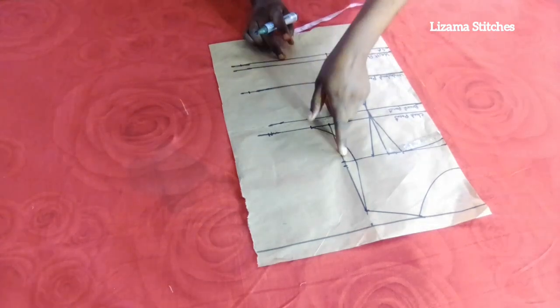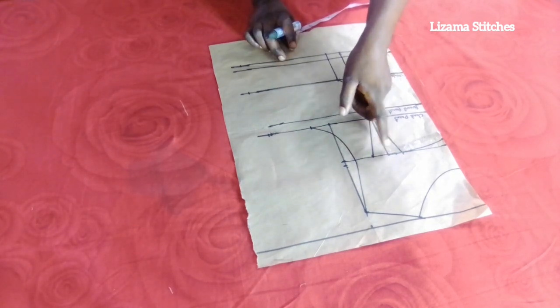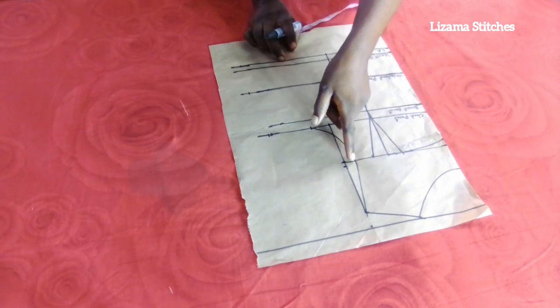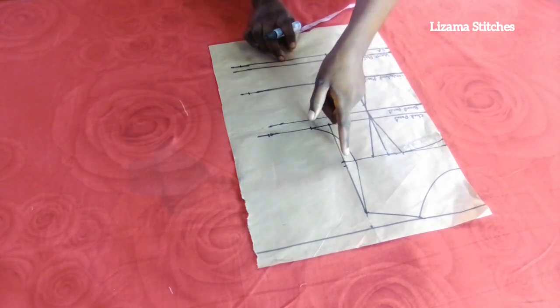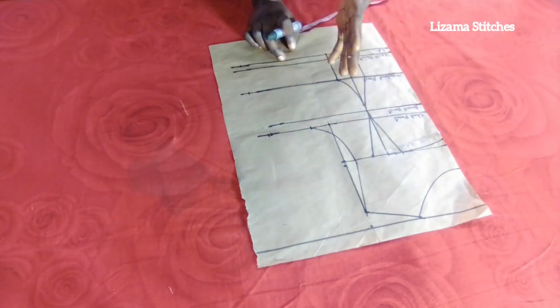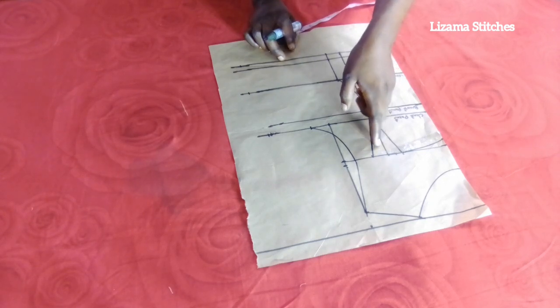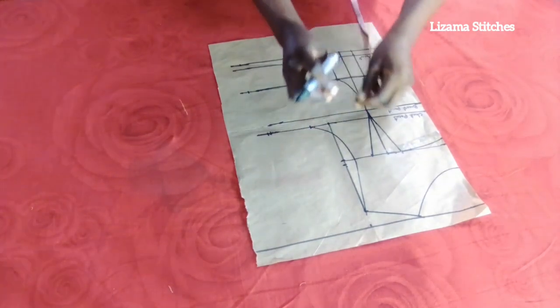11 3/4. Now on this point, these 2 inches I'm going to cut off here, I'm going to return it here. Because if you don't return it, after sewing, your yoke and your bustier is not going to be the same measurement anymore. So I'm going to return these 2 inches here.